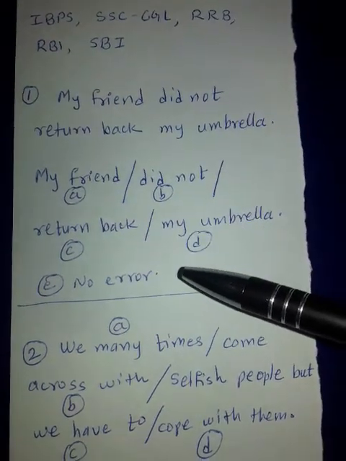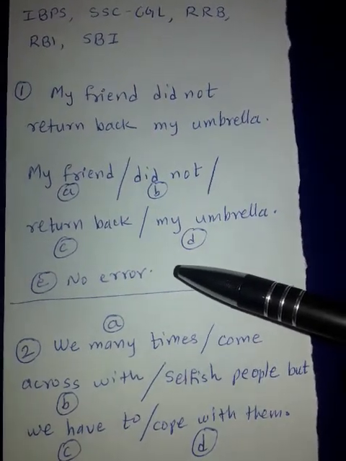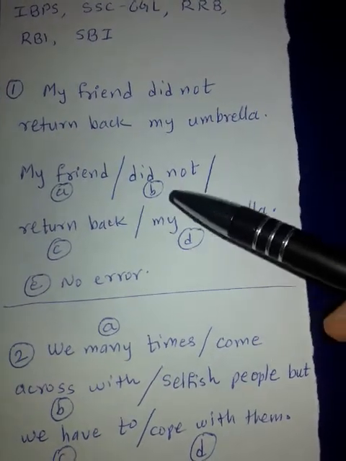I hope you have written down all 12 sentences and you have already marked the errors. Now let's see which part contains the error.